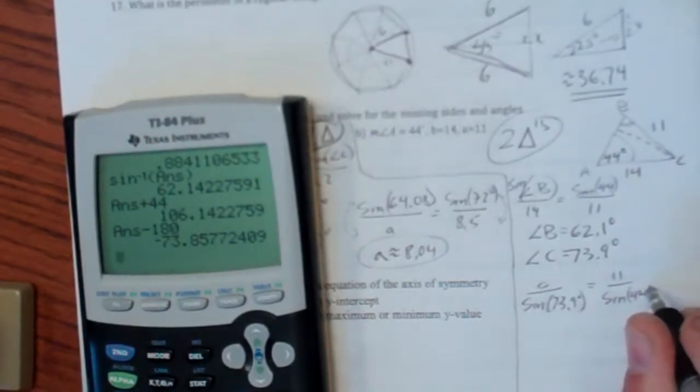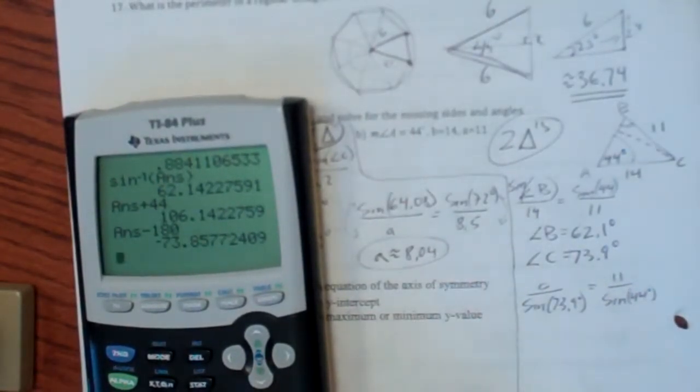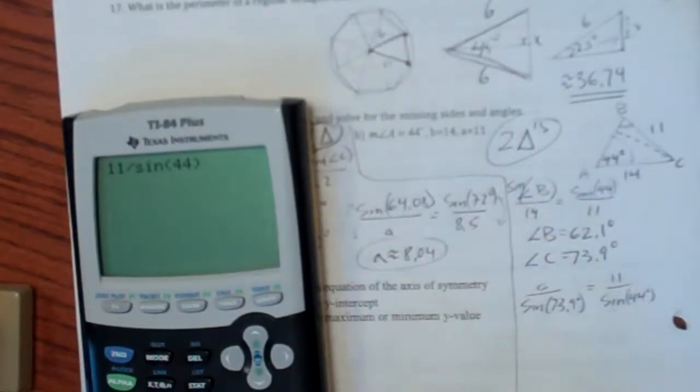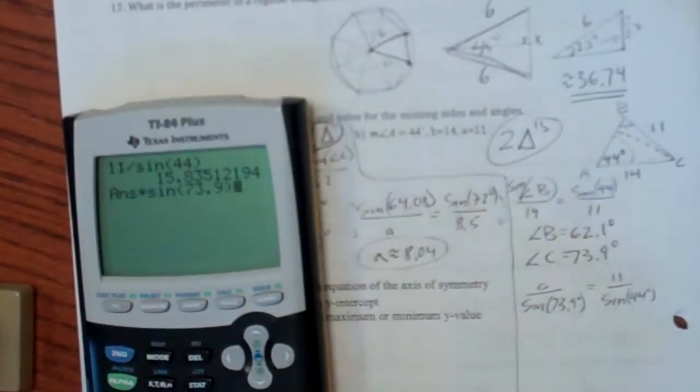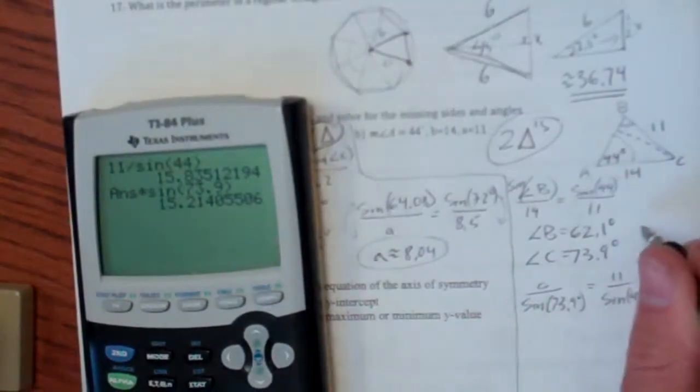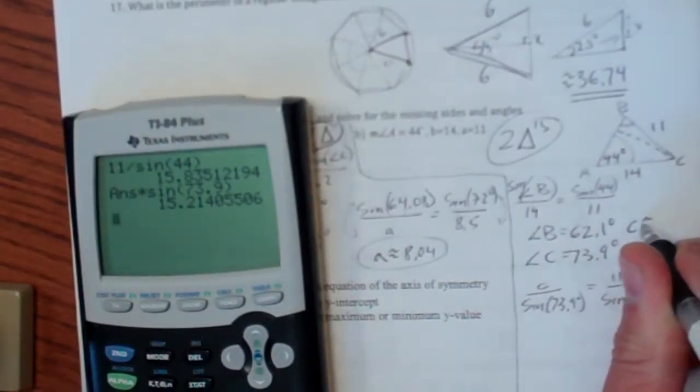Always use your original data if possible. So 11 divided by sine of 44, and then I'm going to multiply it by sine of 73, and I get 15.2. So C is approximately equal to 15.2.